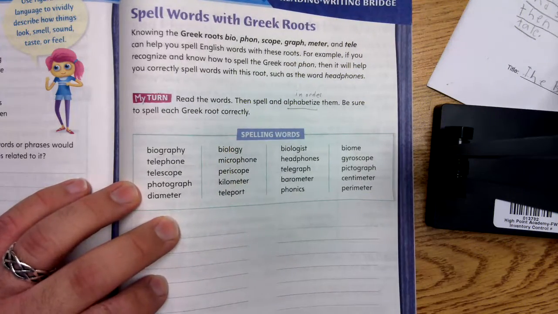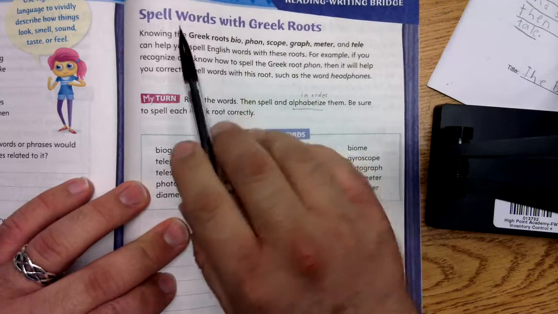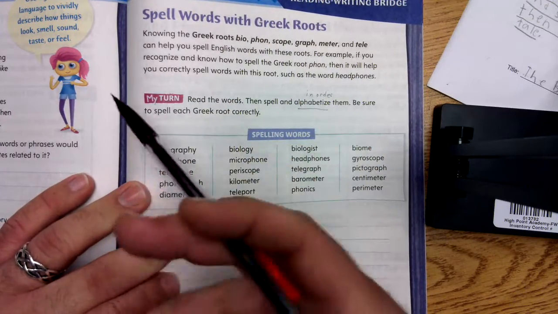So today we're going to do two things for writing. Our first thing is we are going to practice our spell words with Greek roots. Now, here's the important reason why we're learning Greek roots this week.